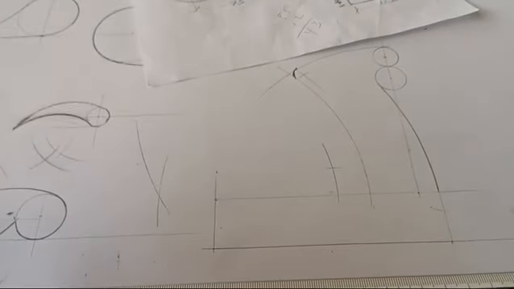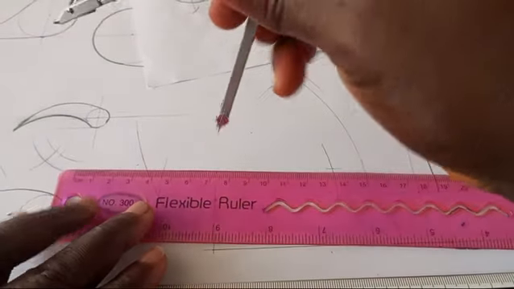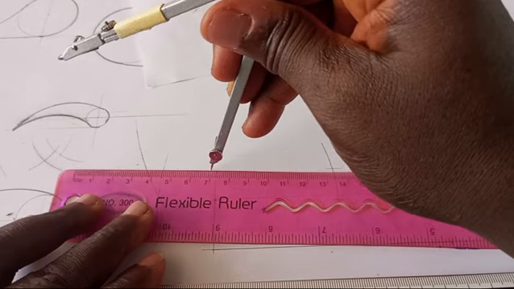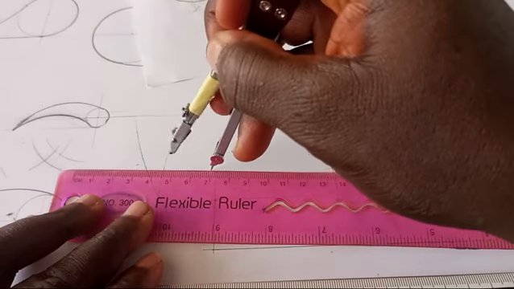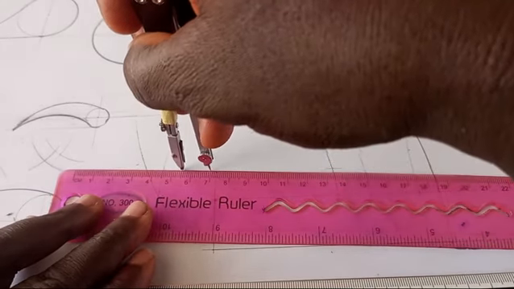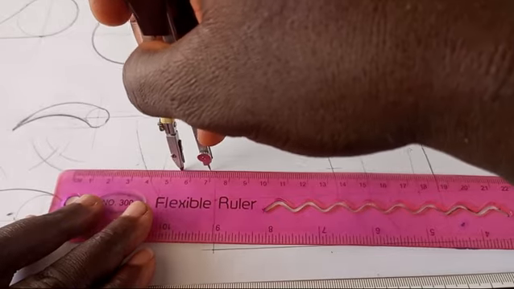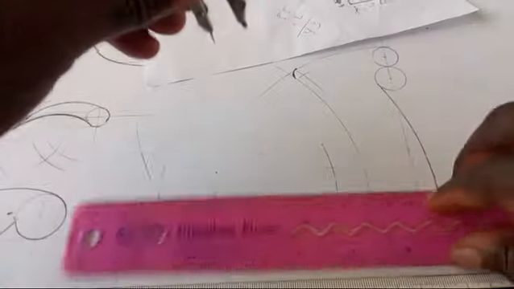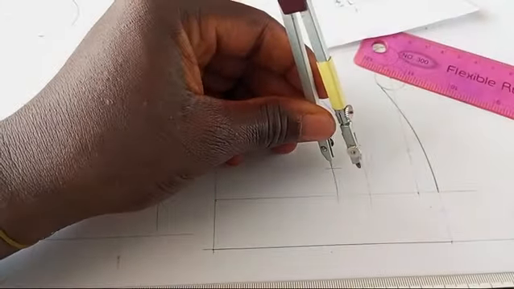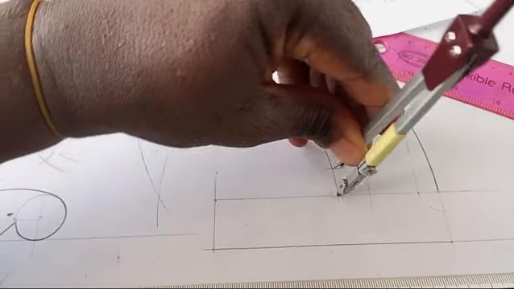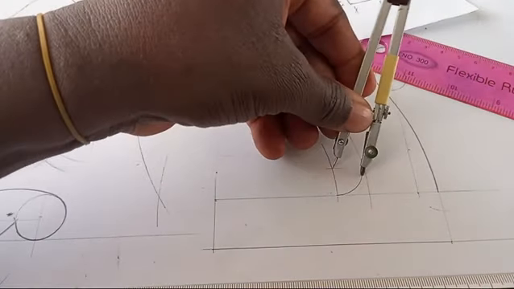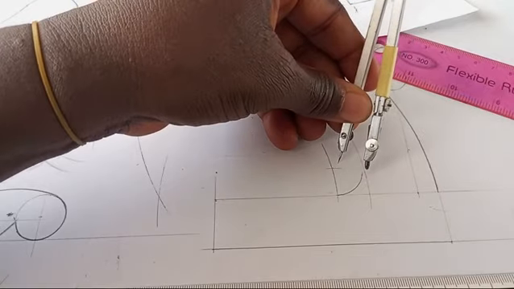With this now, it will be easy to draw a curve of radius 15. Let me measure 15. This is 15. Yes. So I'll now stay here, and I'll connect the points.